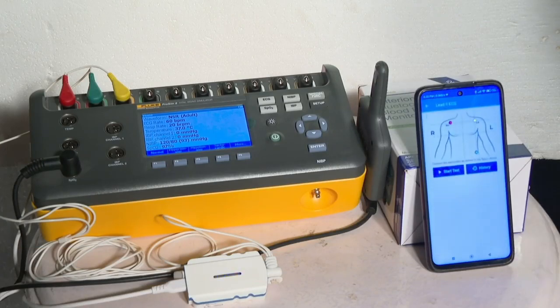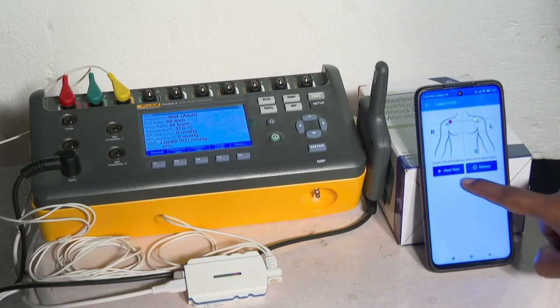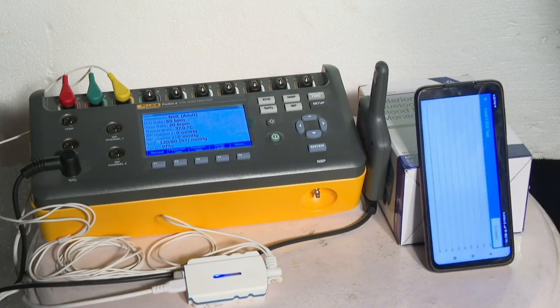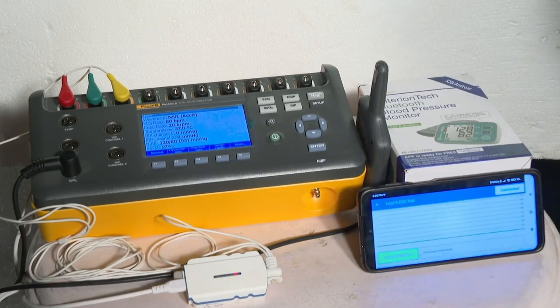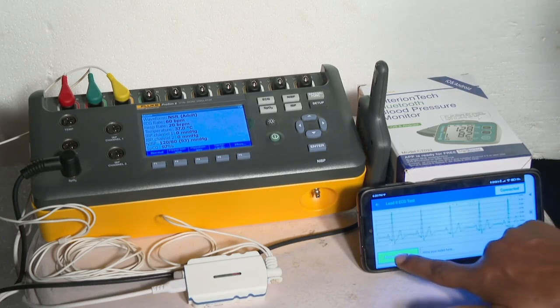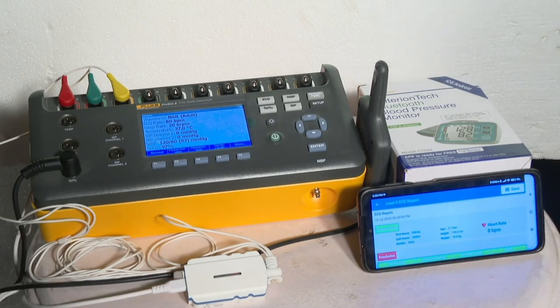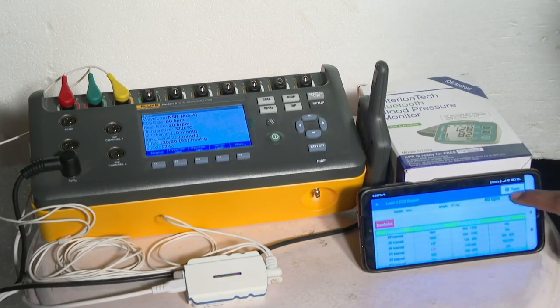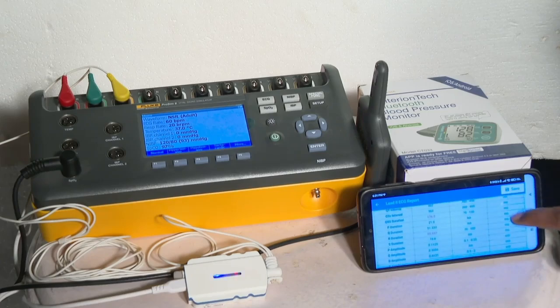I click on start, and where to keep these? There are points where we have to keep them, with color coding. We have to place them there, and then to start the test, we have to click connect. When it is connected, you see this ECG is coming and now you can generate the report. You can send the report either to the dashboard or directly share it to WhatsApp or any media, whichever you want.